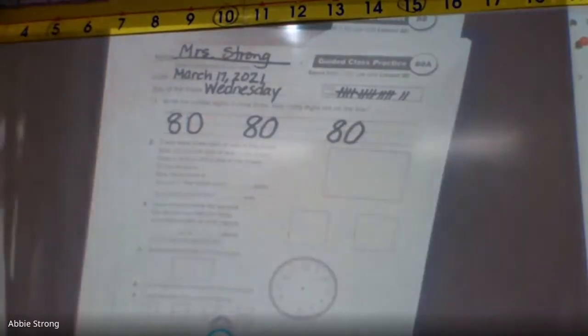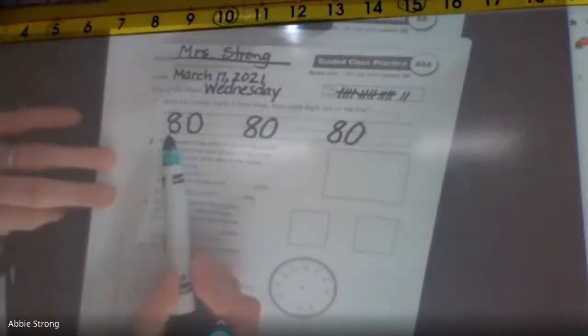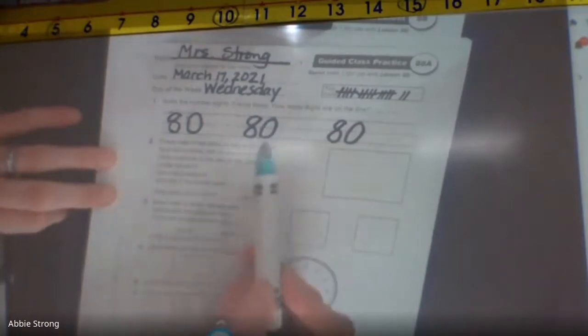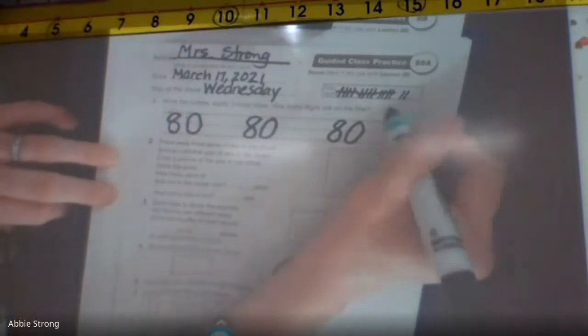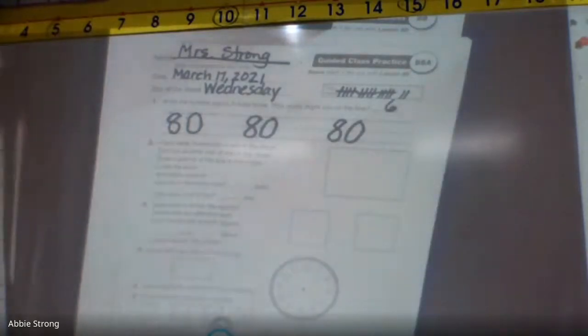How many digits do we have on the line? How many digits? Addison. 6. Let's count. Ready? 1, 2, 3, 4, 5, 6. Good. We're going to write a 6 on that line to show we have 6 digits.